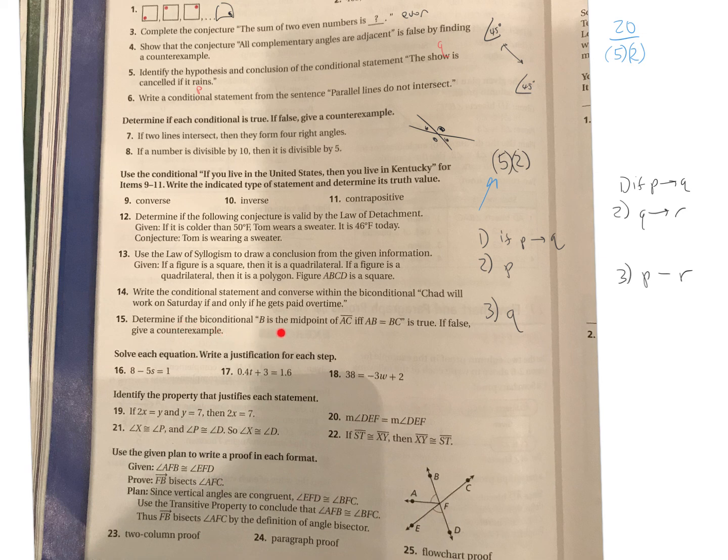Determine if the biconditional "B is the midpoint of AC if and only if AB equals BC" is true. So we have AC here. Let's put B in the middle, and apparently according to them, this is equal to that. Well, that is true, in that B is the midpoint. That is the definition of a midpoint: it is that point that would cut this AC in half. And clearly if AB equals BC, then it's cutting it in half.